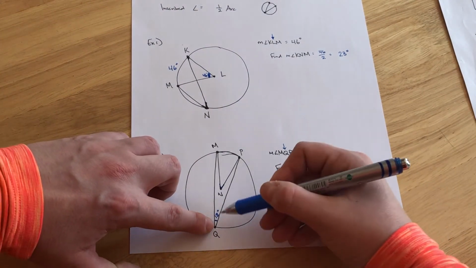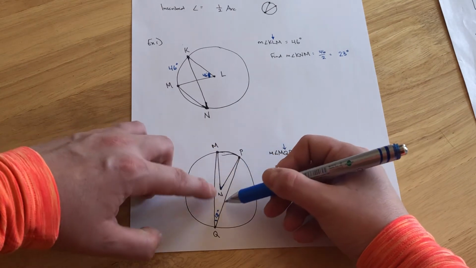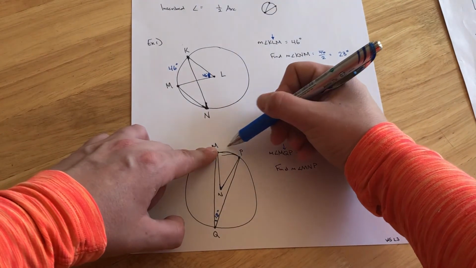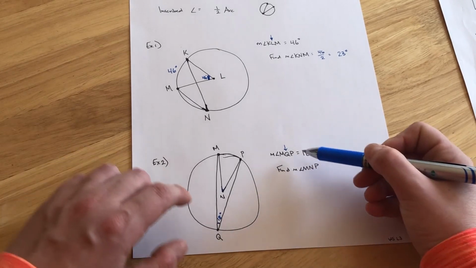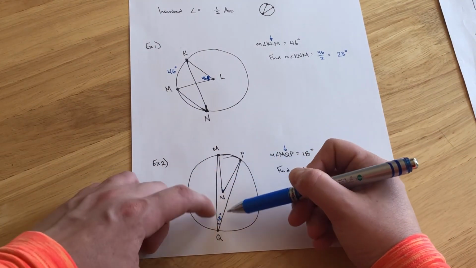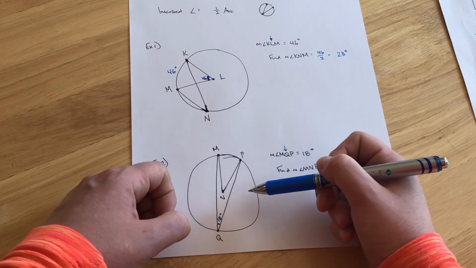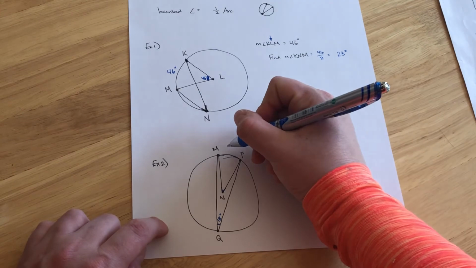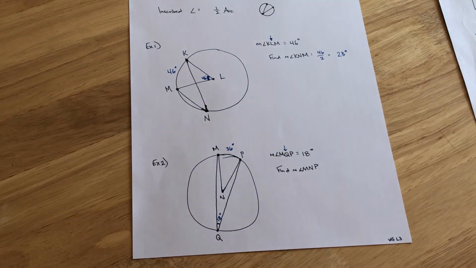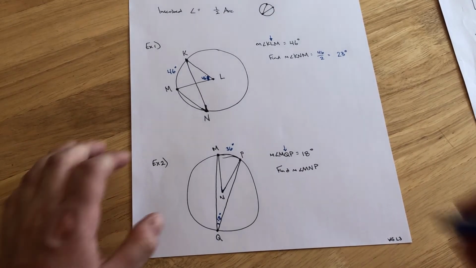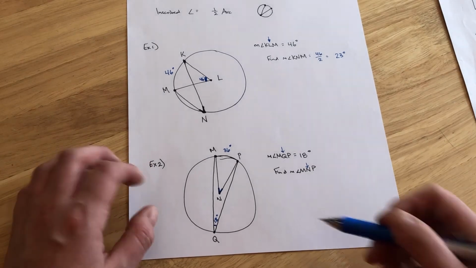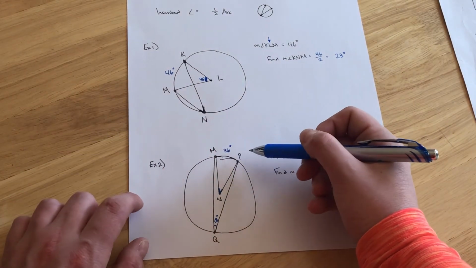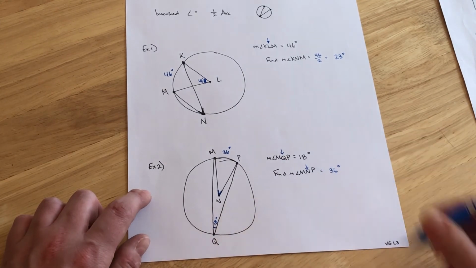So this Q inscribed angle goes out to intercept the circle at M and P. So this arc has a degree measure that we need to find. So the inscribed angle, 18 degrees, is always half the size of the arc. The arc is twice as big as the inscribed angle. So M to P is a 36 degree measure. And then for us to find the measure of angle MNP with the vertex at N, this is the central angle. The central angle is always exactly equal to the measure of the arc. So this one is exactly 36 degrees.